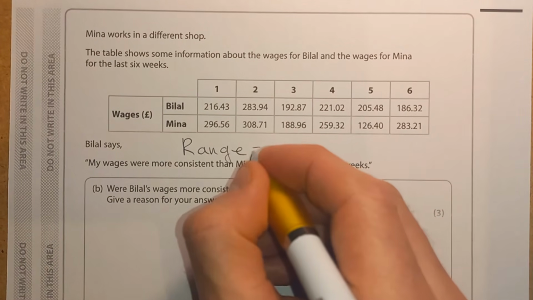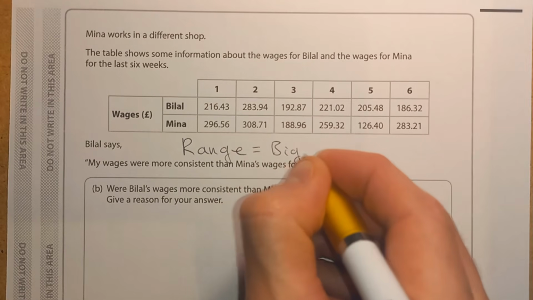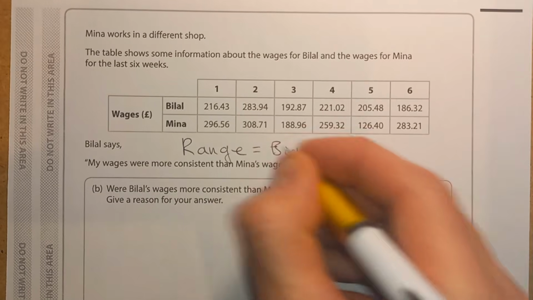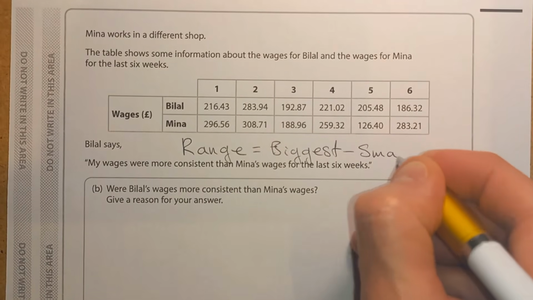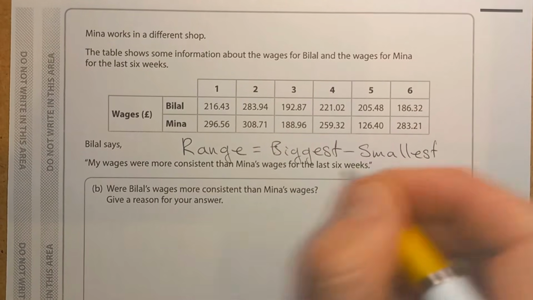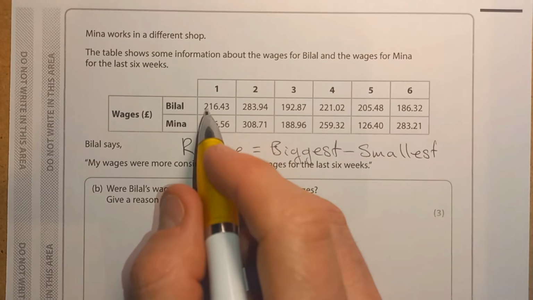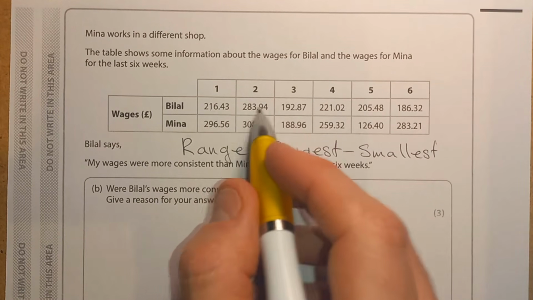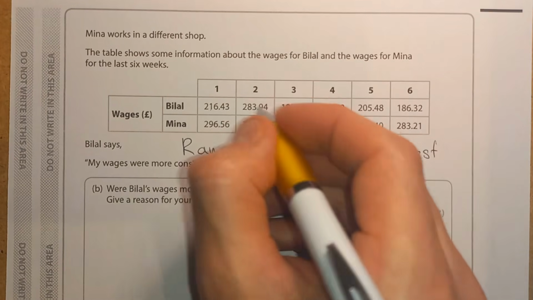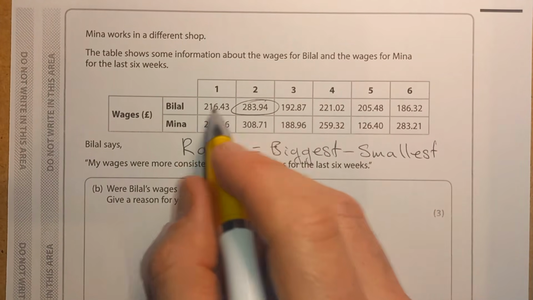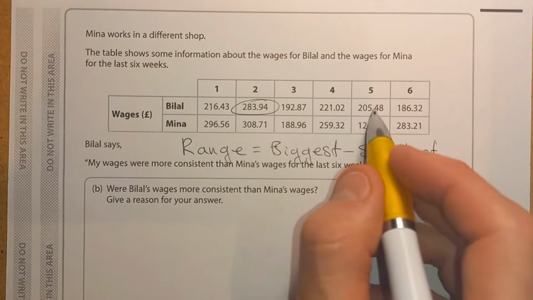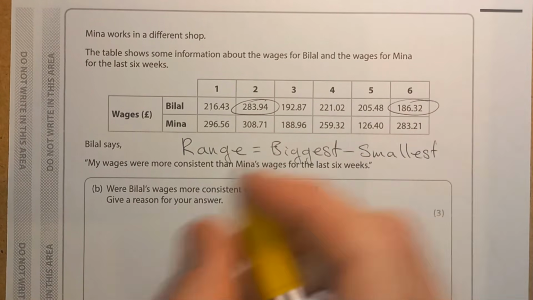And the way we work out the range is we take the biggest and take away the smallest. So for Bilal, what's the biggest value? 283 is bigger than 216. Anything bigger than that? No, so that's the biggest. What's the smallest? 192 is smaller than that. 186 is smallest.